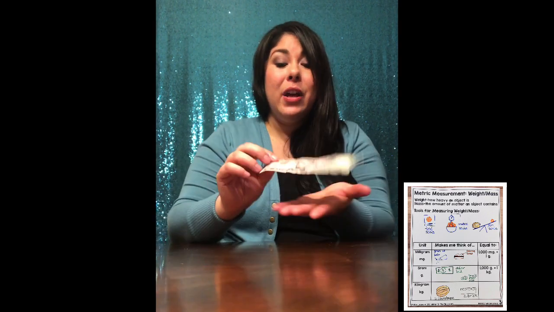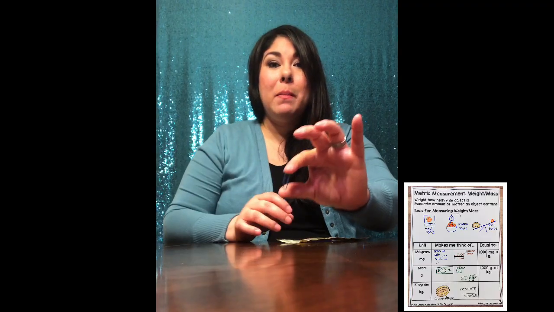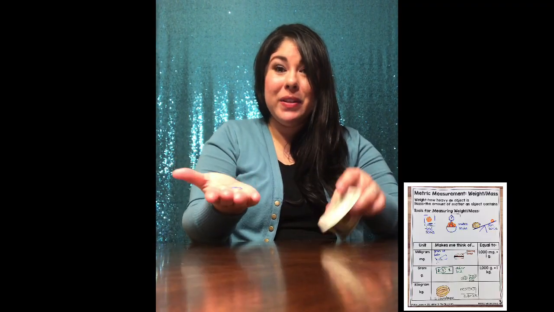Now, the next unit of measurement I'm going to talk with you about is the gram. A gram is also a small unit of measurement. The weight of a dollar bill is about a gram. Also, the weight or mass of a small paper clip is about a gram. So these very small items equal the weight or mass of about a gram.